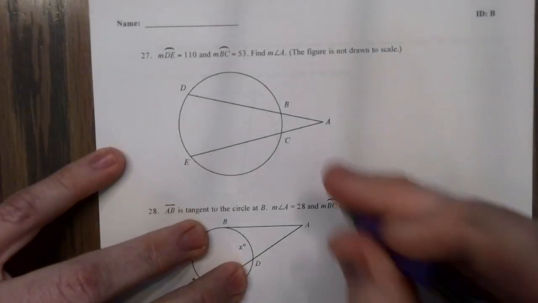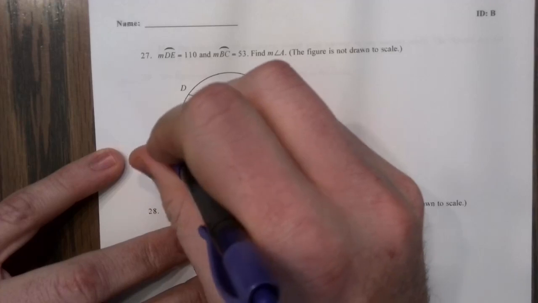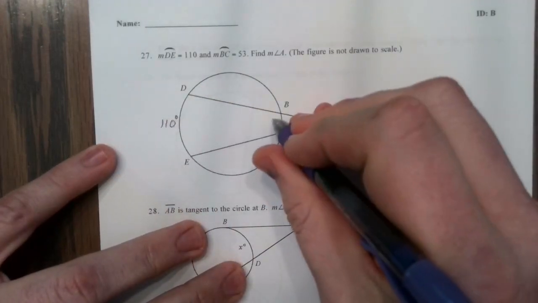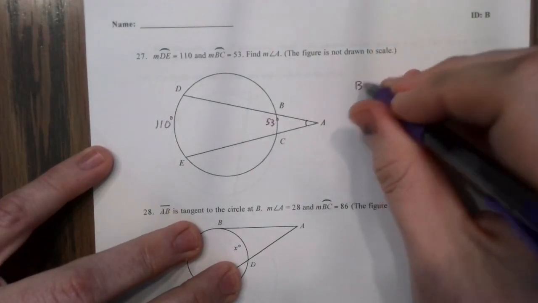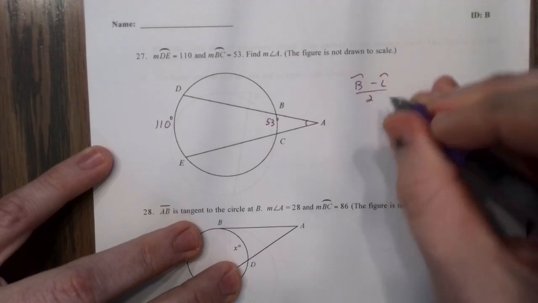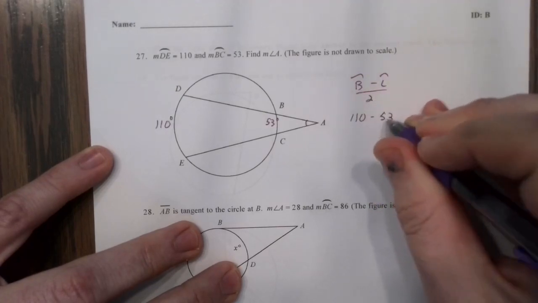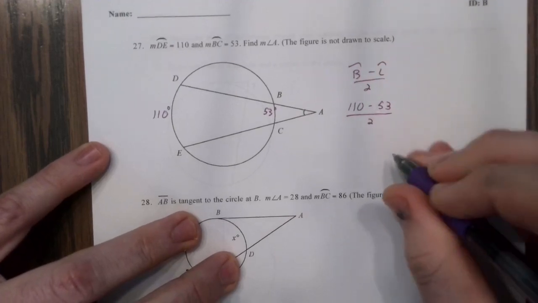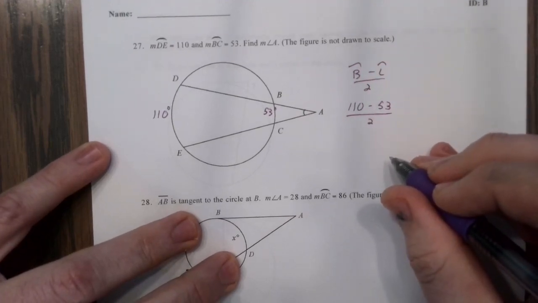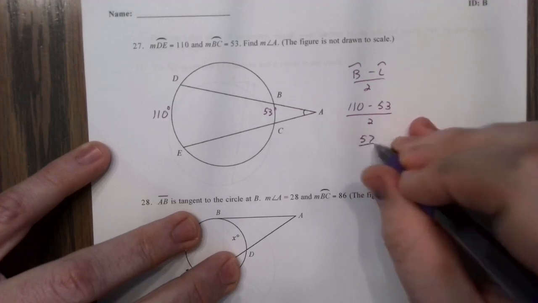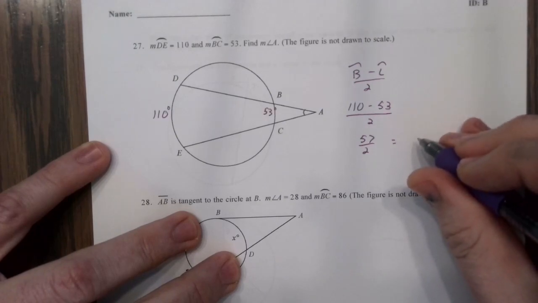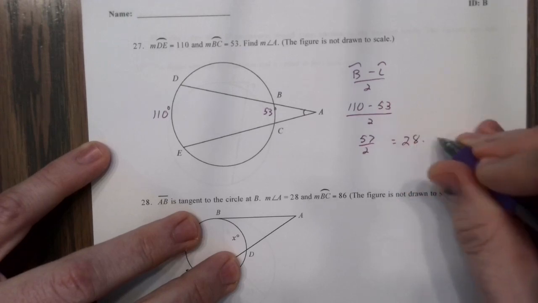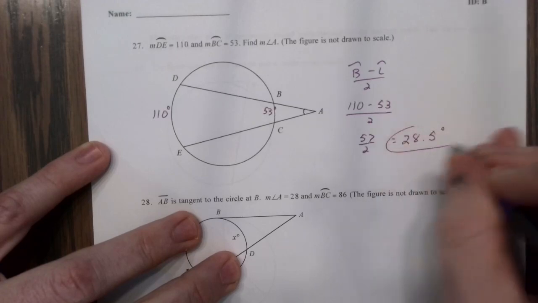Top of the next page, the measure of arc DE is 110 degrees. The measure of arc BC is 53 degrees, and we want to find this angle on the outside. We know again this is big arc minus little arc divided by 2. 110 minus 53 divided by 2 is 67. Is that right? No, it's 57 divided by 2. It's going to be 20. Man, I'm struggling with this. Half of 56, 25, 28. 28.5 degrees. All right.